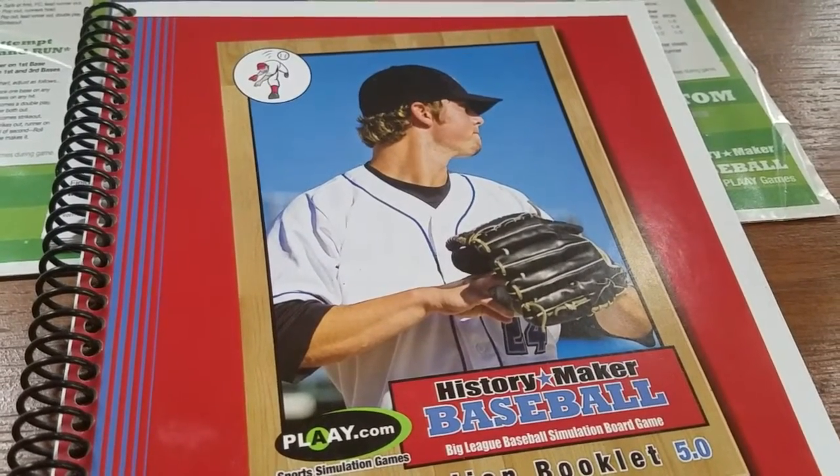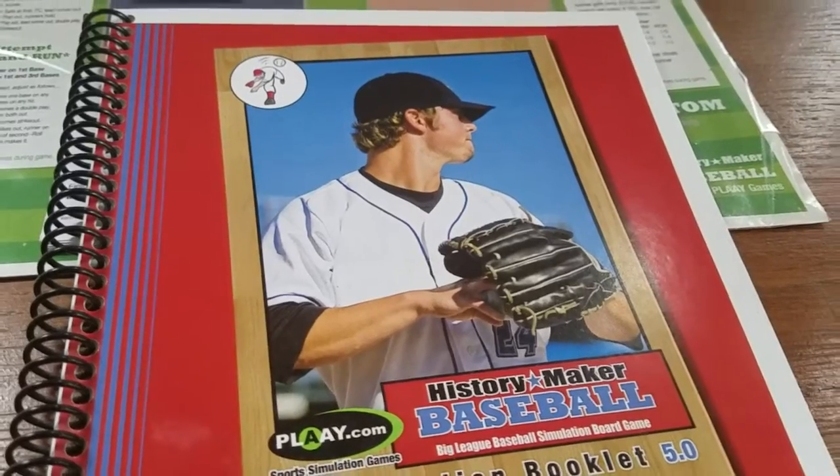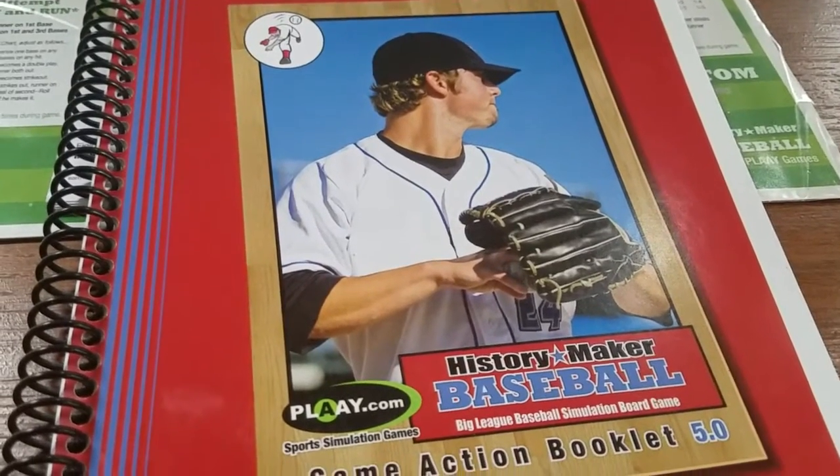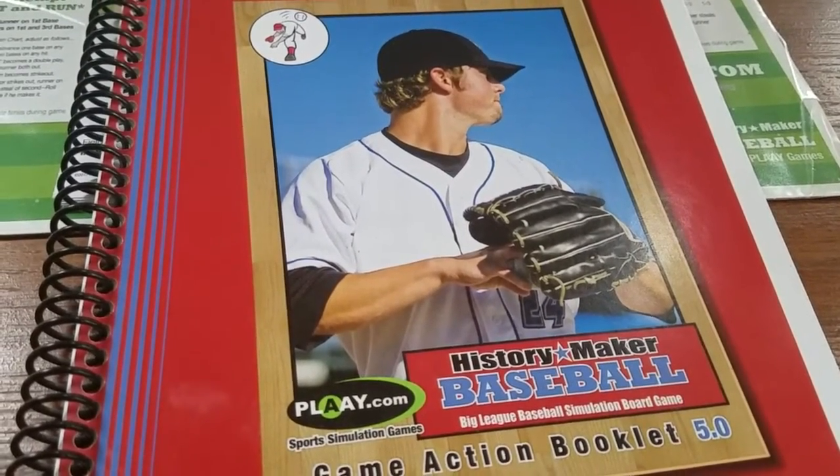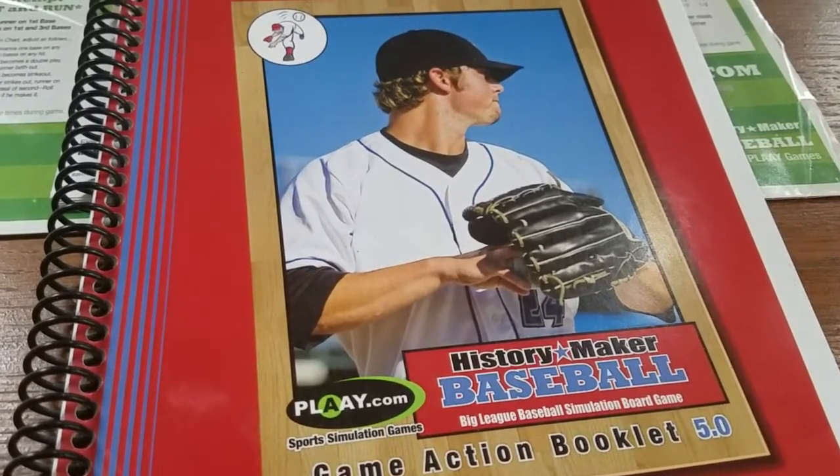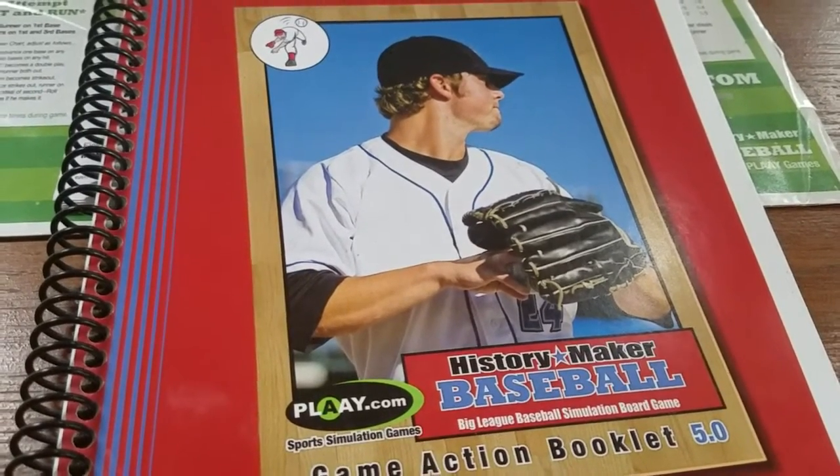It's a lot of fun, a little friendly competition, and I actually took one of these teams of YouTube players and played them against the 75 Reds, so that was interesting too.